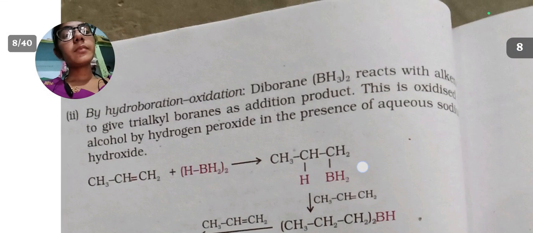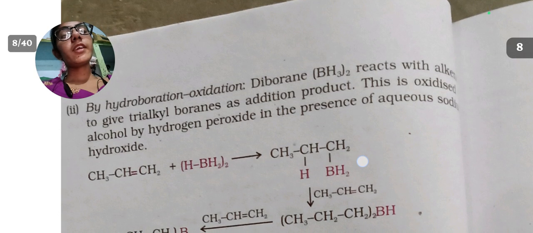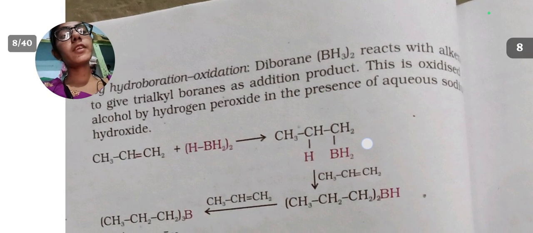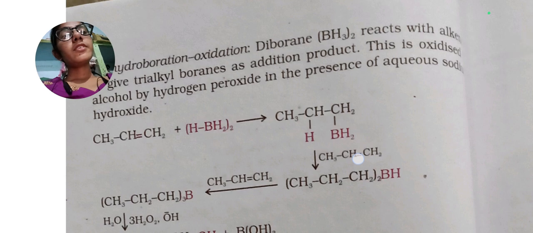Then is hydroboration oxidation. Diborane (BH3)2 reacts with alkenes to give a trialkylborane addition product. This is oxidized to alcohol by hydrogen peroxide in the presence of aqueous sodium hydroxide.